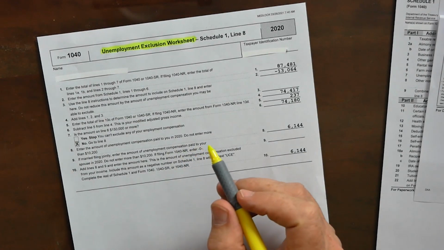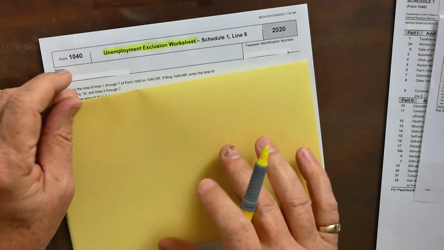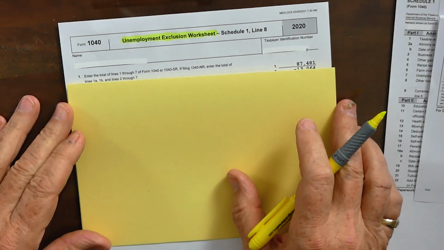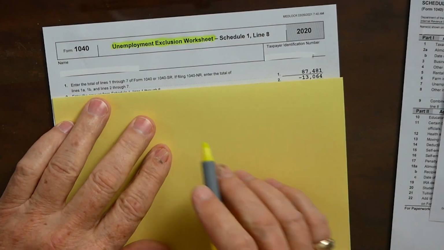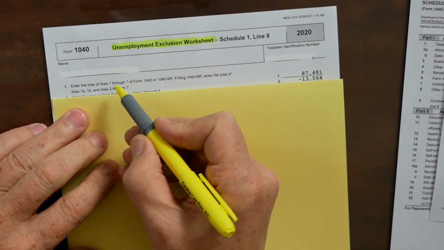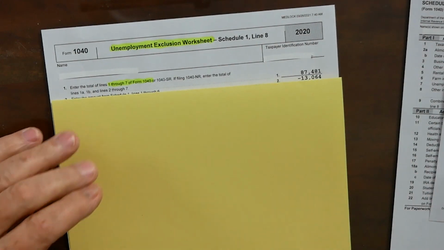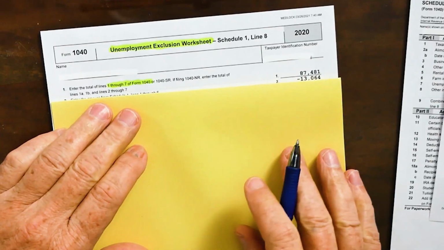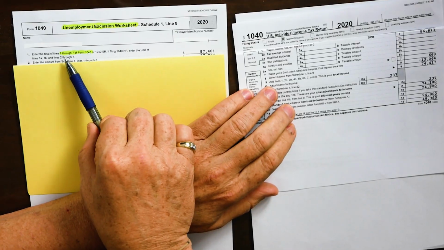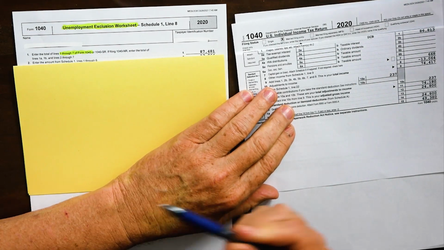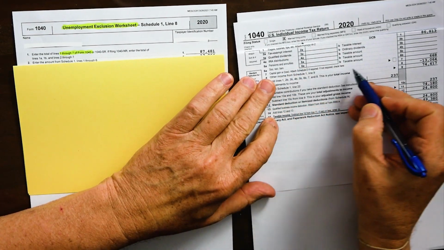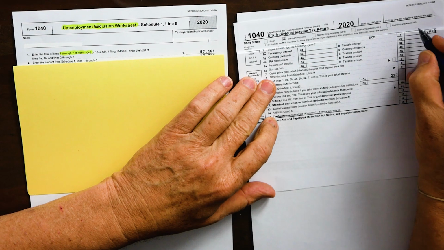Line 1, a little line here to make sure that we can see this. Okay, it says line 1, enter the total from lines 1 through 7, form 1040 or 1040 SR. We're just going to go ahead and work with the 1040 here. And so what I want to do, get me another pen here. Let's go over to our 1040 that we just did. Over here it says lines 1 through 7, form 1040. So that would be lines 1 through 7, right here.